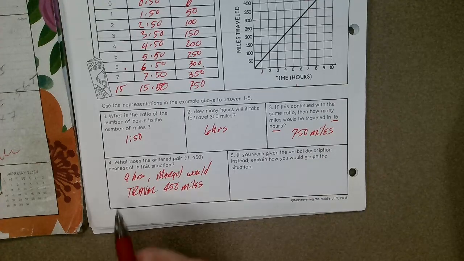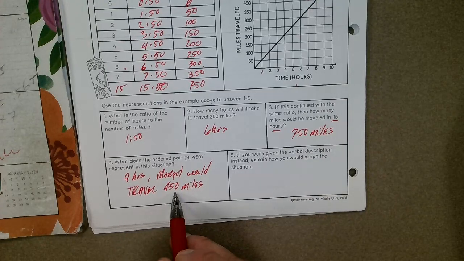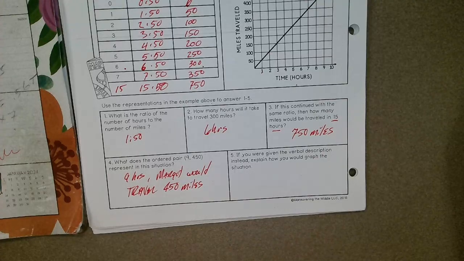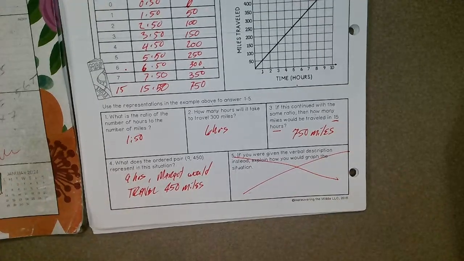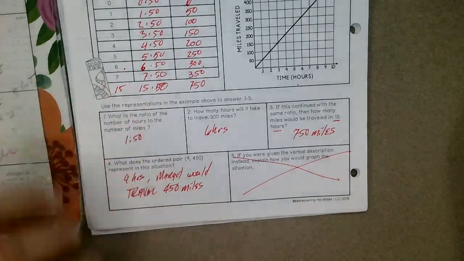Makes sense, right? 9 times 50 is 450. If you were given a verbal description instead, explain how you would graph this situation. Well, I could write an equation that would complete the table to determine the ordered pairs to plot. Let's not worry about that. Let's just keep rolling on here.